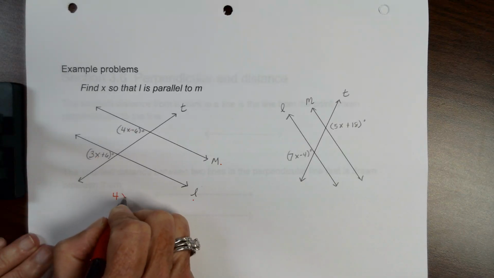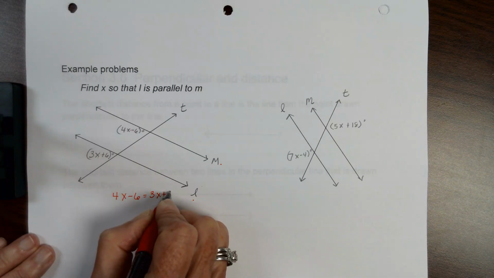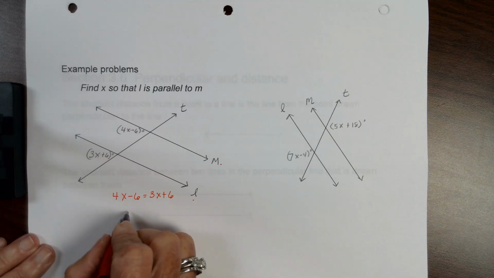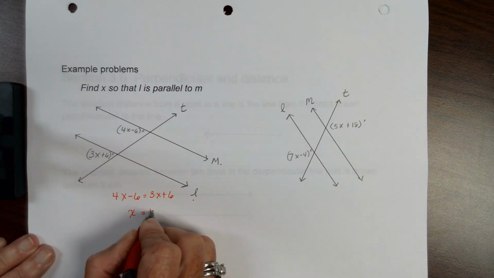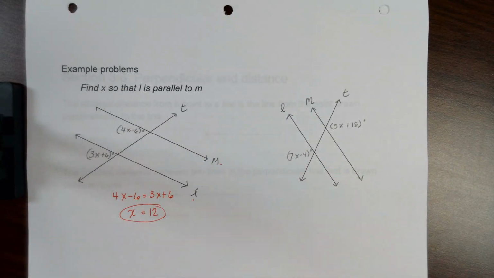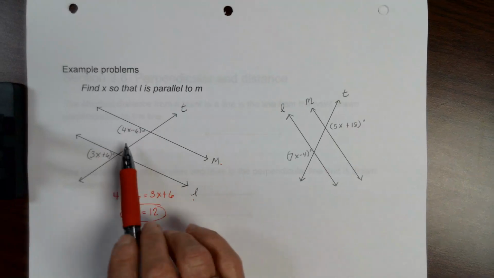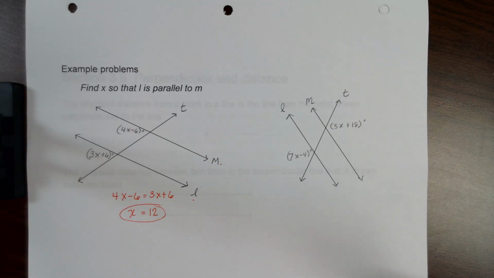So I have 4x minus 6 is equal to 3x plus 6. I'm going to solve for my x, so I have x on one side. On the other side, I've got 12. So I find out that x would have to be equal to 12 for these two lines to be parallel, because that would mean, let's see, that would be 48, this would be 42, and this would be 42.